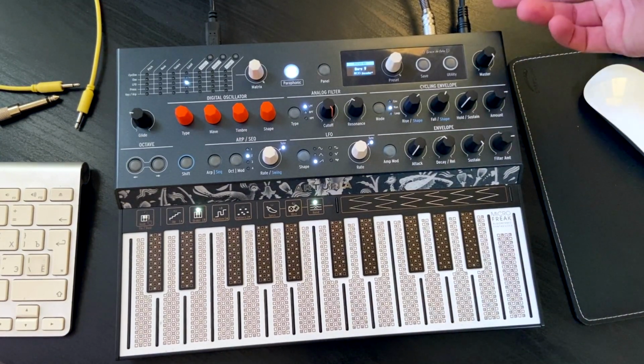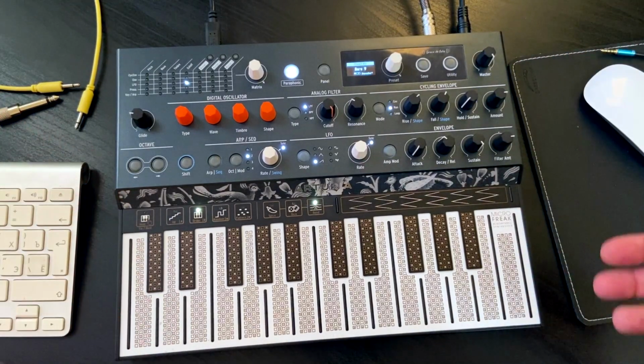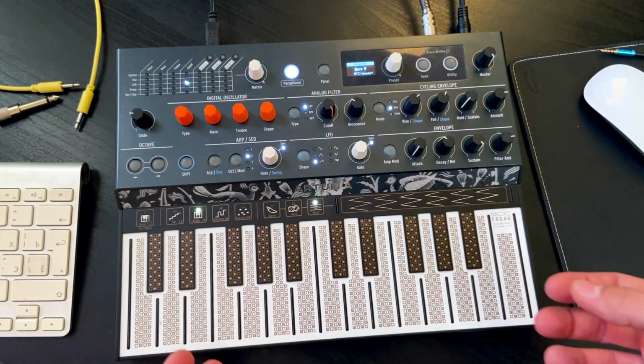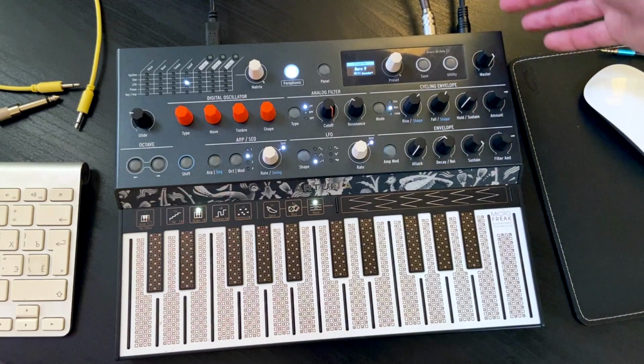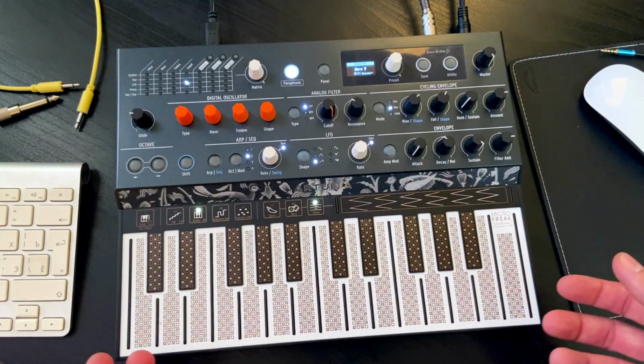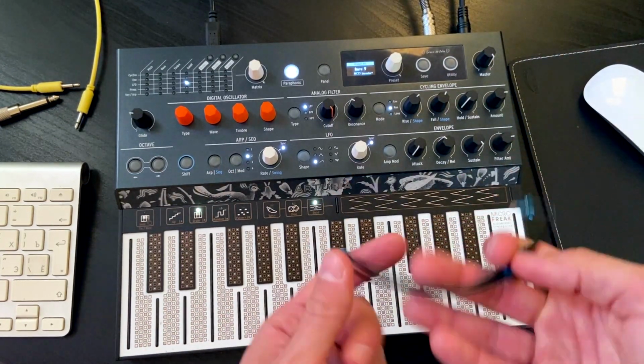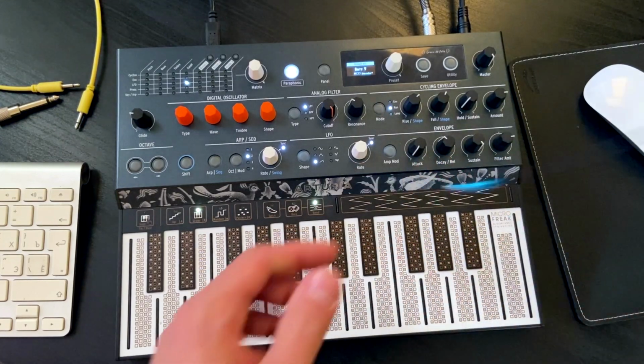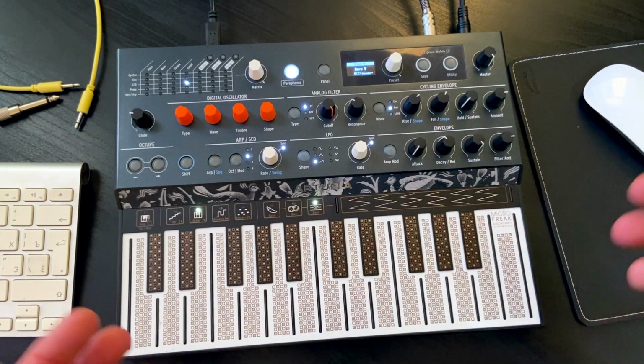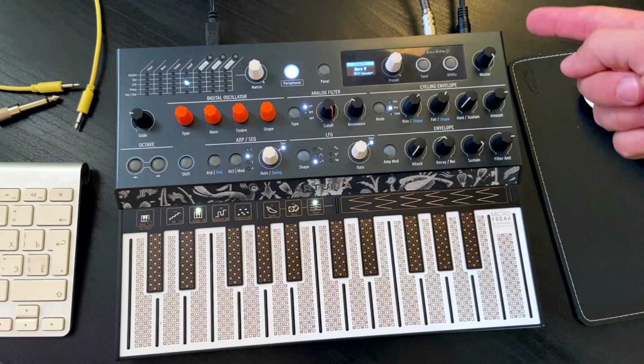So I may leave it like this and keep on walking. Of course, this connection is not very reliable. You're not going to use it on stage or in some important situations. But again, if you now don't have this kind of thing and want to try the things I'm explaining right now, you have an option.